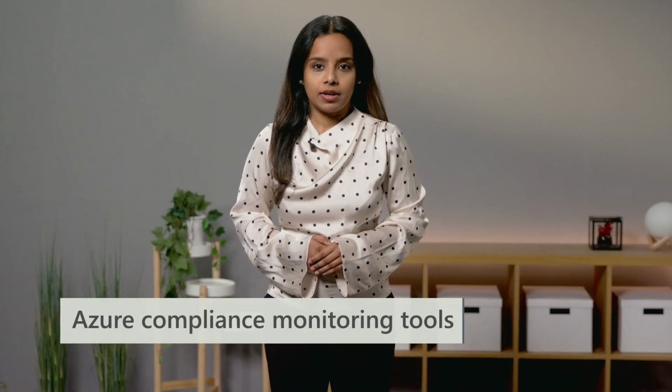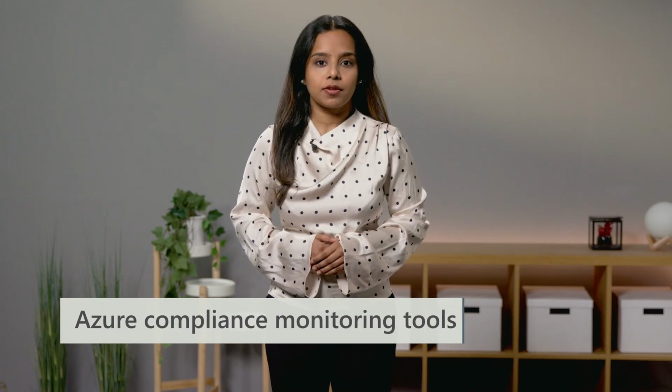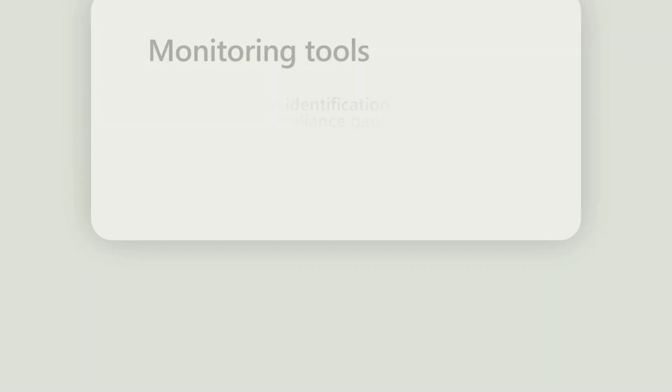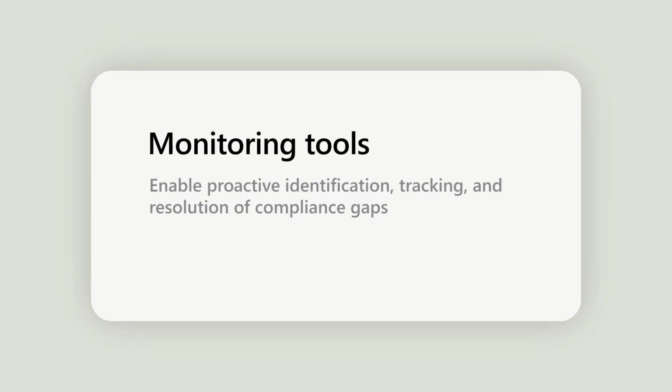By now, you should be familiar with the roles that various Azure and Microsoft tools and services play in security monitoring, incident management, and compliance enforcement. This video expands on what you know about those roles and explains how tools and services like Microsoft Defender for Cloud, Azure Monitor, Microsoft Sentinel, and Azure Policy can be used together to provide more advanced continuous compliance monitoring. In doing so, it will become clear how these tools enable proactive identification, tracking, and resolution of compliance gaps to ensure that your Azure environment aligns with regulations.